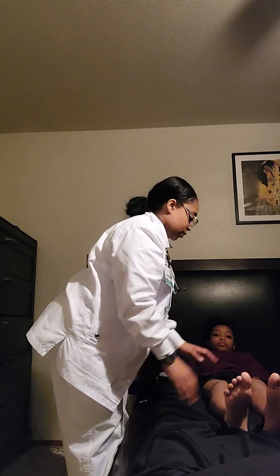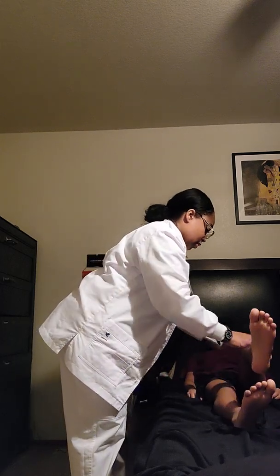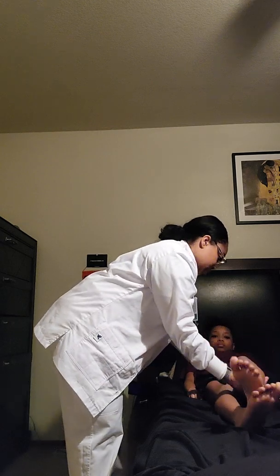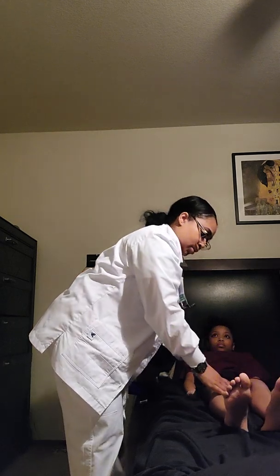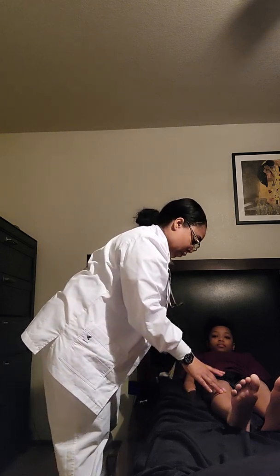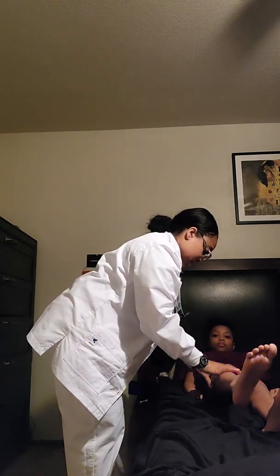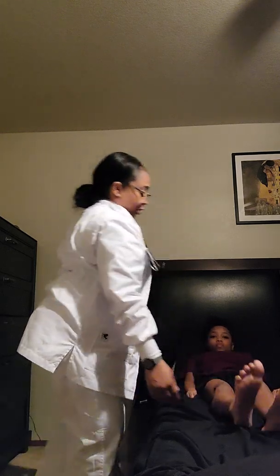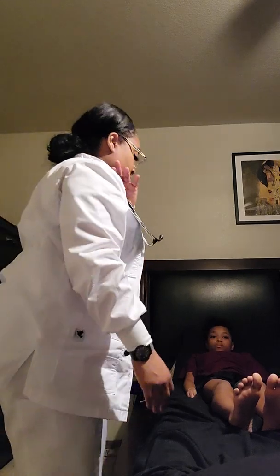So let's go ahead and check for your strength first. I want you to raise your leg up and resist when I press down, and then resist when I push up. So your hamstring and quadriceps are nice and strong for your right leg, and I'm going to check your left leg. So lift your leg up, resist as I push down, resist as I push up. Very good. All right, so I'm going to check your strength for your dorsiflexion. So I want you to resist as I push down, flex up, and resist as I push up.